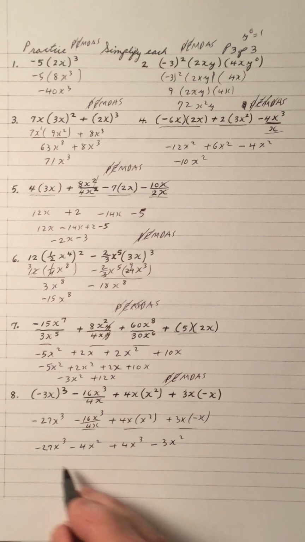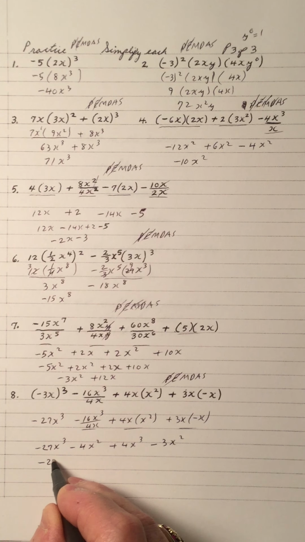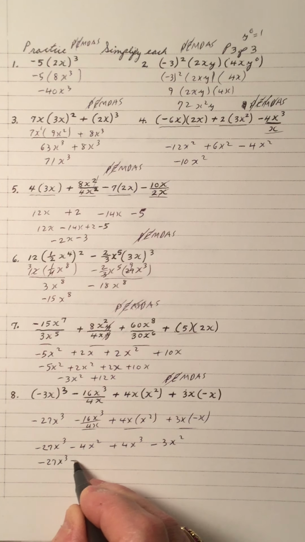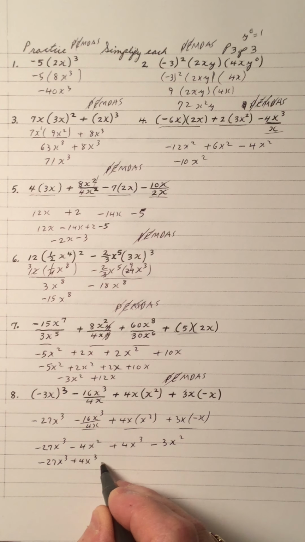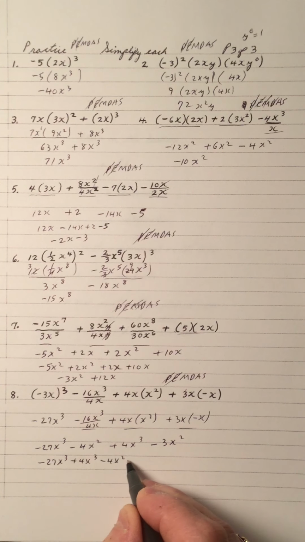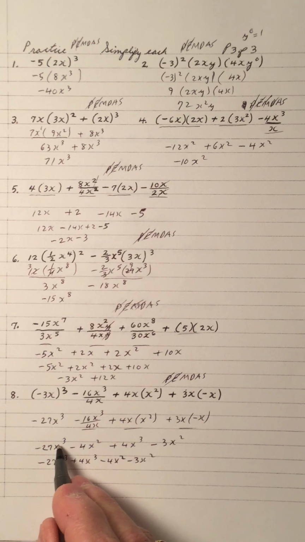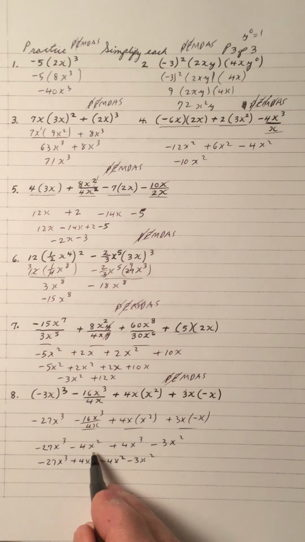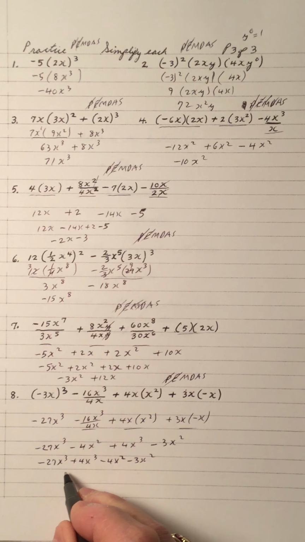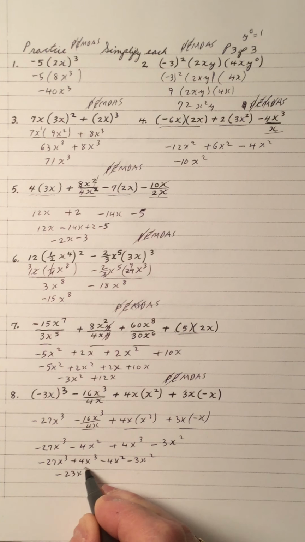And again, I'm going to take, nope, I'm not. I'm going to follow what I preached. Group the like terms. There's the like terms grouped together. You put the cubes alongside of each other and the squares. Negative 27 and 4 is negative 23x squared. And negative 4 and negative 3 is negative 7x.